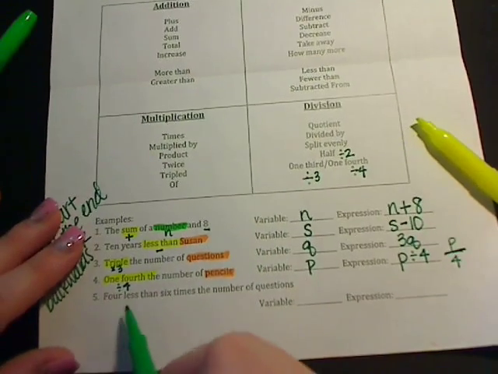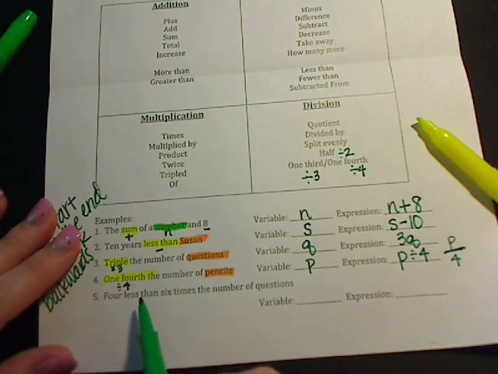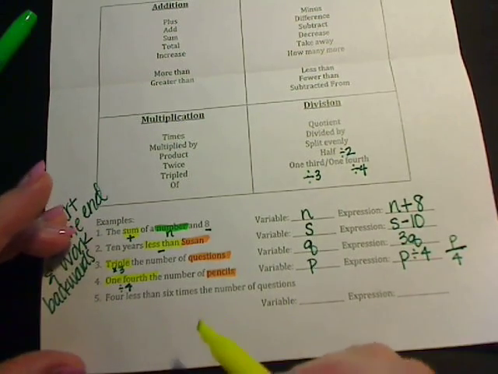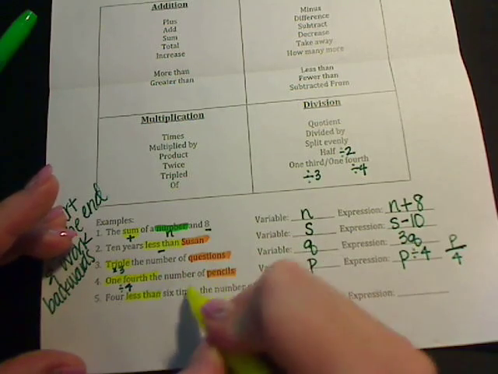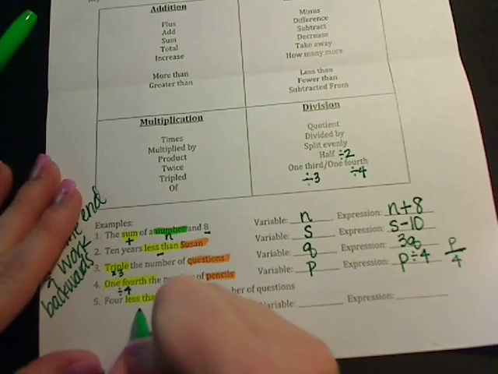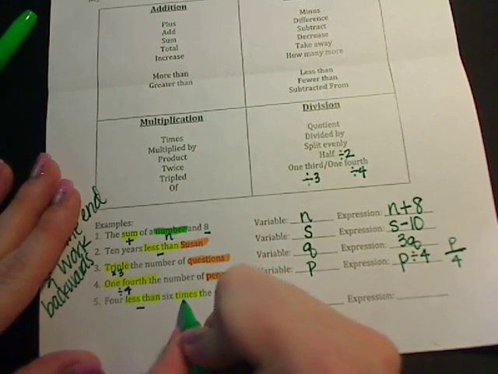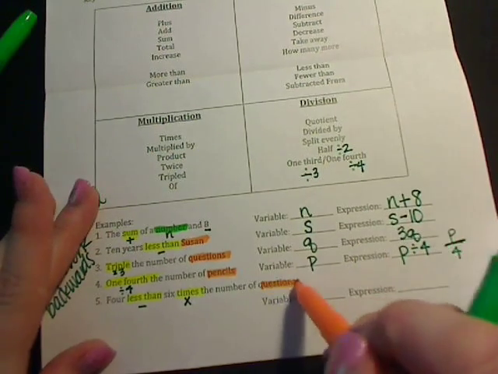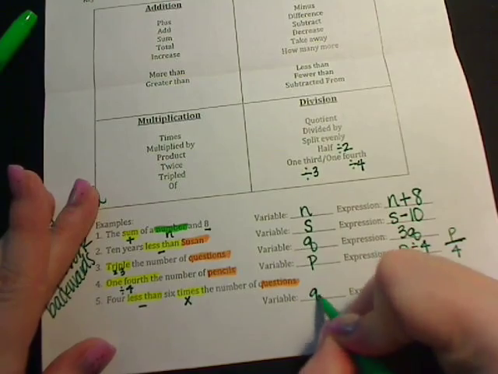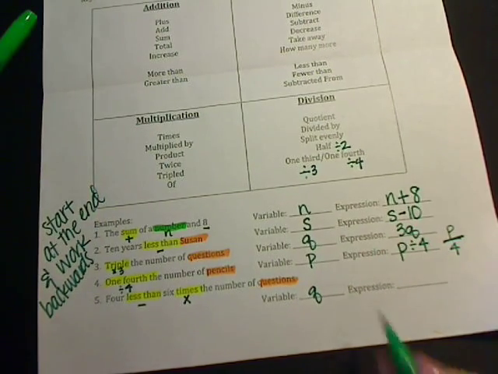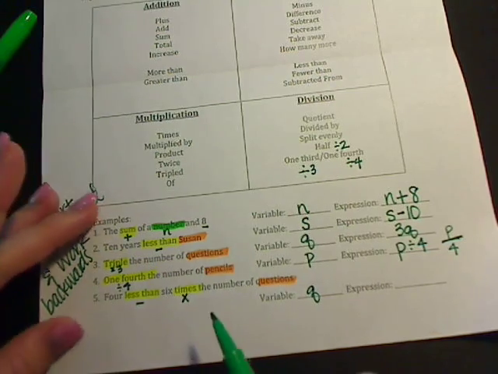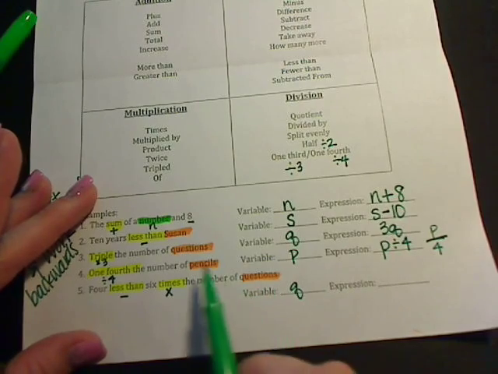Okay, and the last one, this is a 2-step. So 4 less than 6 times the number of questions. So if you're looking in here, there's 2 sets of keywords, less than and times. So less than means to subtract, times means to multiply. The number of questions, well, I don't know how many questions there are, so Q is going to be my variable. Okay, you could use N for number if you wanted to, because I don't know the number. That's up to you. So we're going to start at the end and we're going to work our way back.